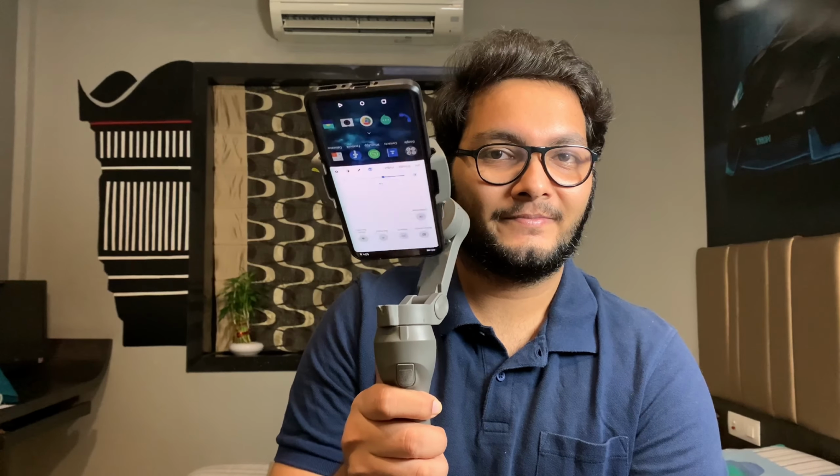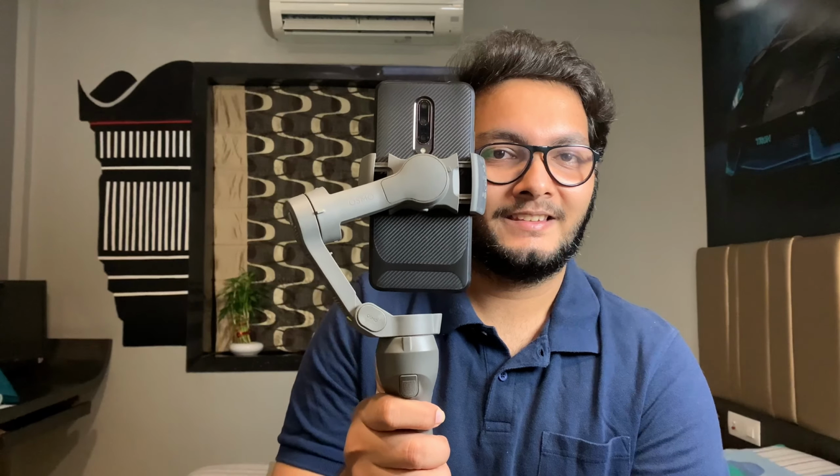So today we're gonna be talking about this: the Osmo Mobile 3 and the creative ways you can go about it, and the modes which are there in this gimbal. So let's get right into it.